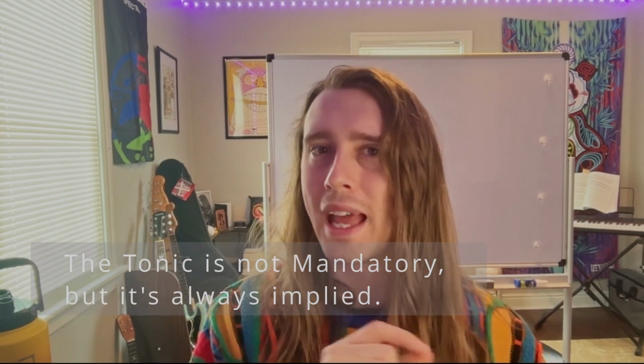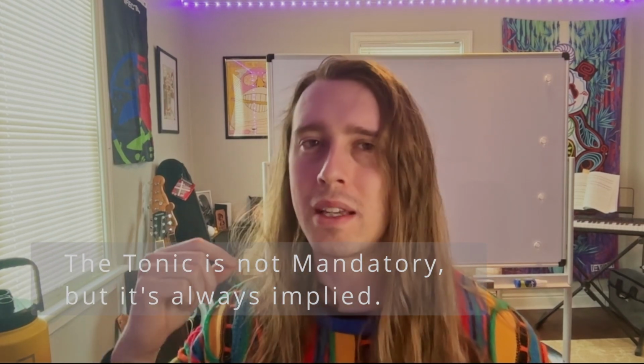So that's the tonic. And you may have written melodies to where you don't use the tonic. It's not mandatory, but every melody that you've written, you can probably think about the next note or notes that are going to bring it all home. And that's the tonic. And you want to know what the tonic is of your melody.